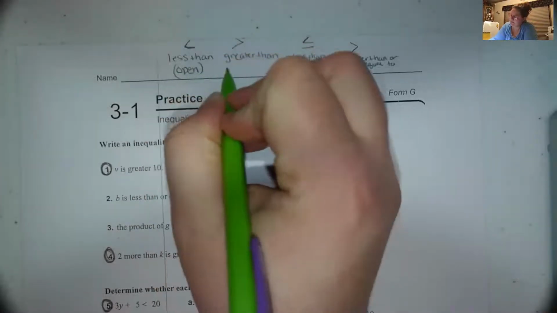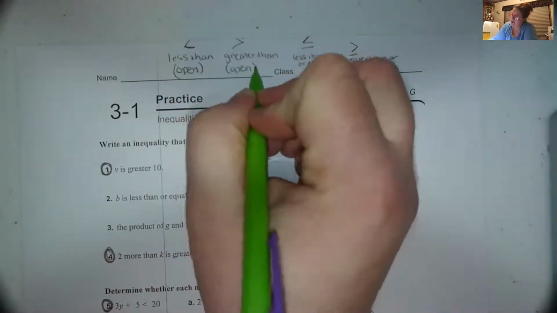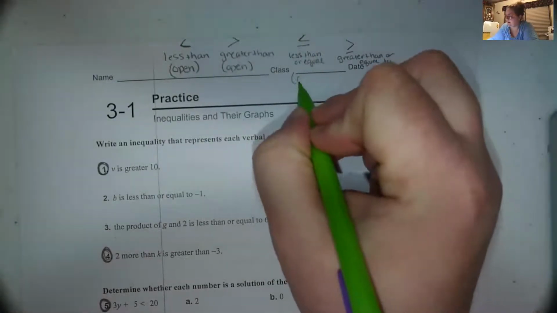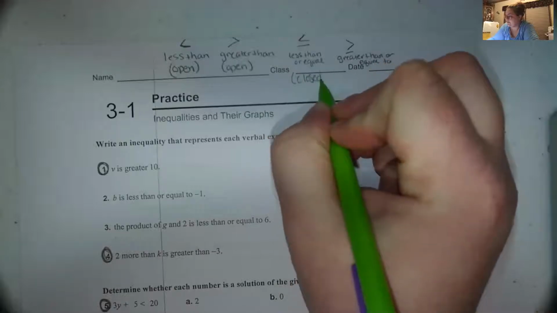Now, if it's just strictly less than or greater than, these are open circles when you're graphing. And if it's or equal to, that means that it could be that number, so that is a closed circle, or solid, or filled, however you want to say that.